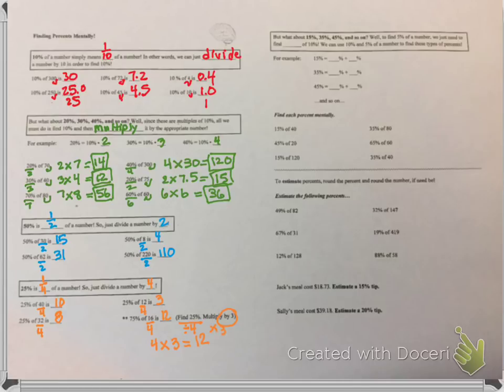Okay? So it says, what about 15% or 35% or 45%? So these are all the percents that have 5 in the ones column. Well, I said, well, wait a second. Let's just be smart about this. How do I get 15%? Well, isn't it just 10% plus 5%? And 35%, isn't that just 30% plus 5%?